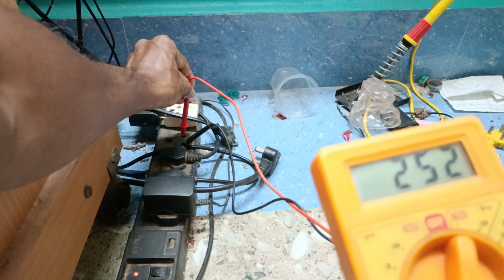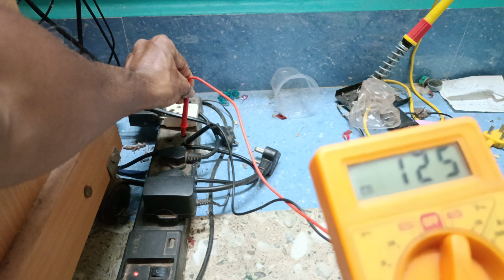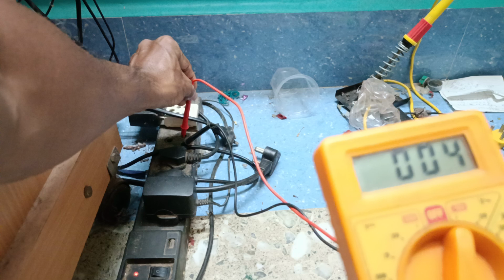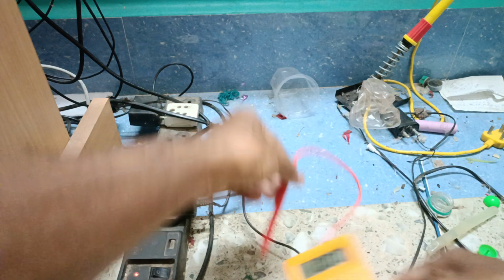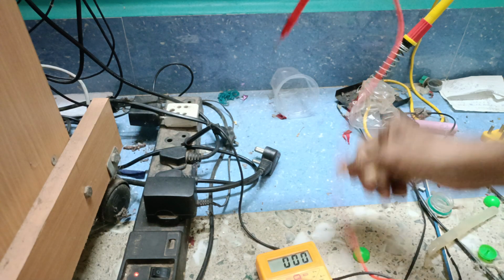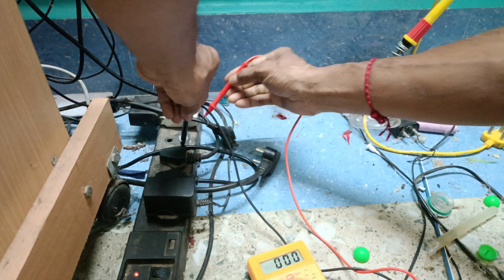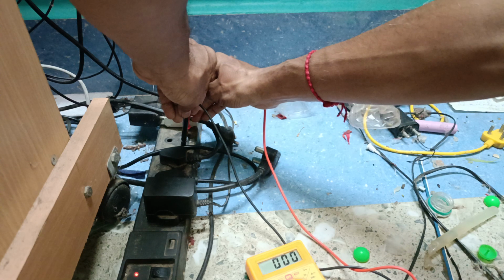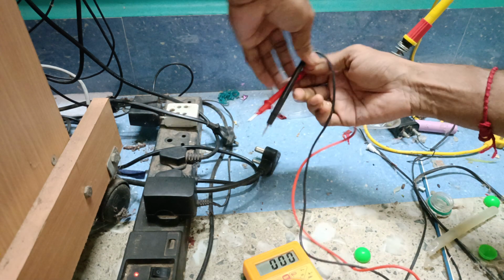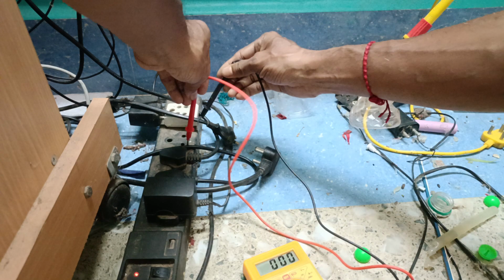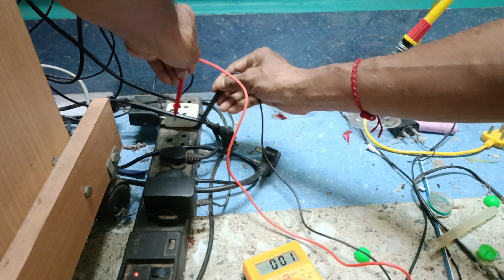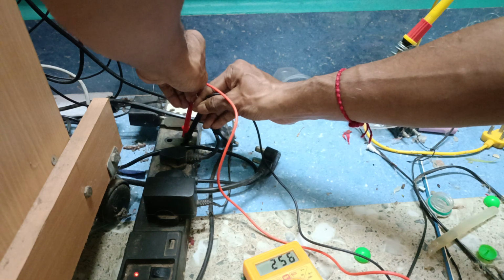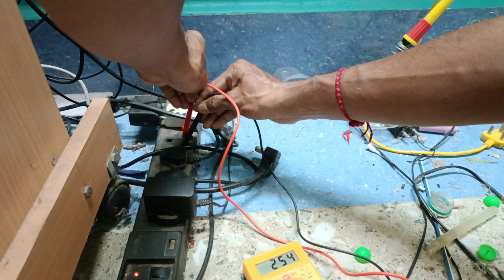Here you can see at present the DC voltage is 254 volt.